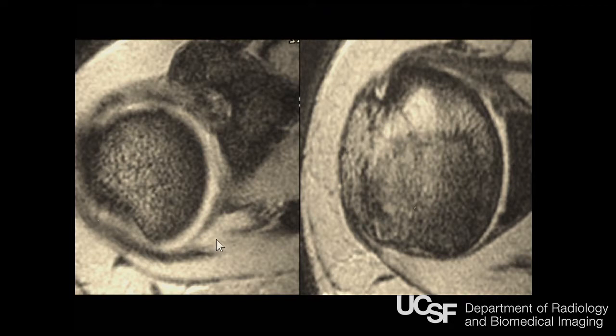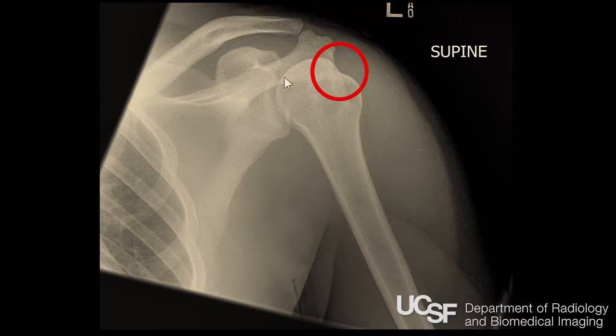There is a dedicated plain film view called the Stryker view that you could get if someone wants a plain film verification of a Hill-Sachs deformity, though most of the time we're doing CT scans in complicated cases where the surgeon wants to know the geography of the fractures. This contour should be a nice smooth curve. It shouldn't change abruptly. So this is a very shallow Hill-Sachs deformity. The other thing that you're going to be looking for is a Bankart lesion, a little chip off of the anterior inferior glenoid rim. Sometimes it's not so little.